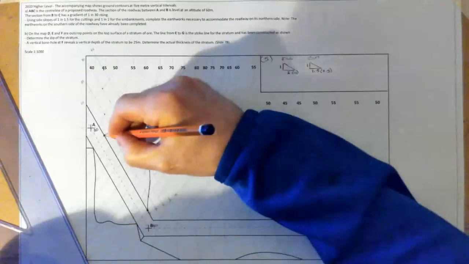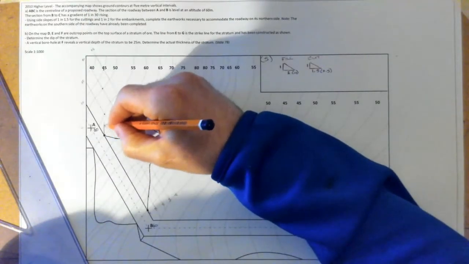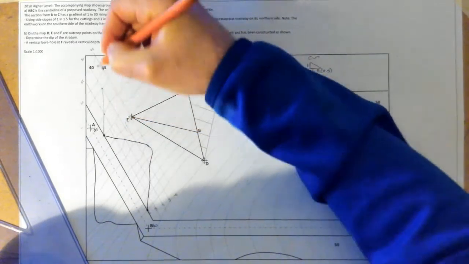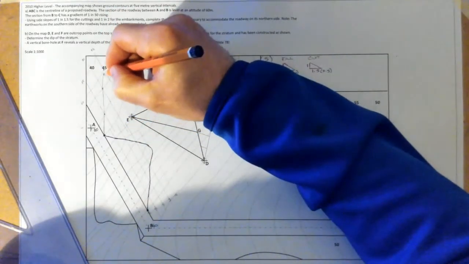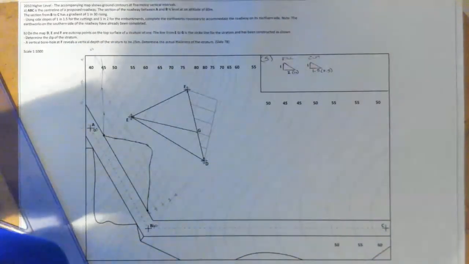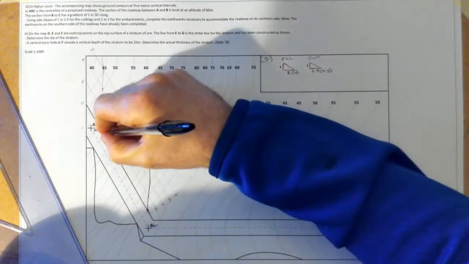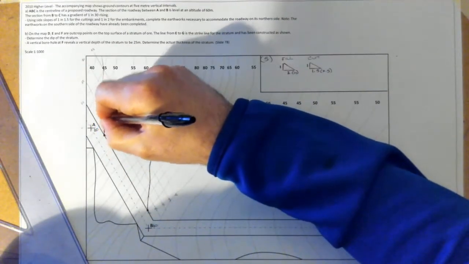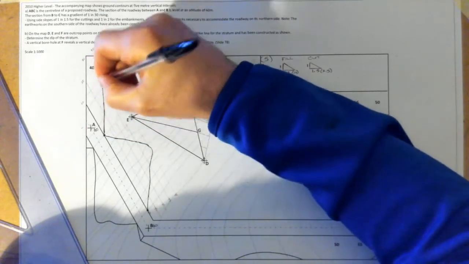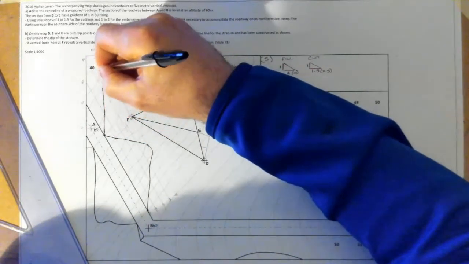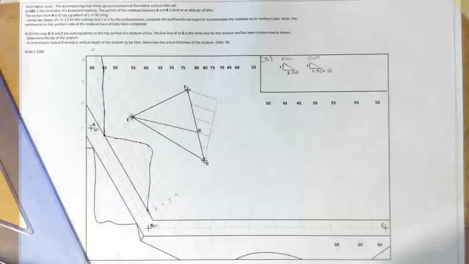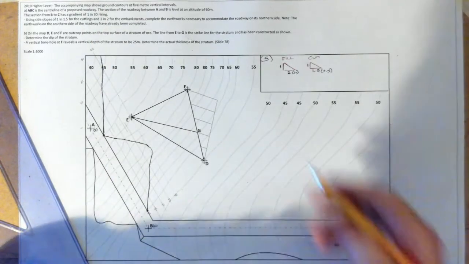So straight away there then, I'm going to once again draw in my contours of where the land is cutting away. I'm going to continue it on up there, just guessing roughly. And once I've got that done, I'm going to heavy it in. There we go.